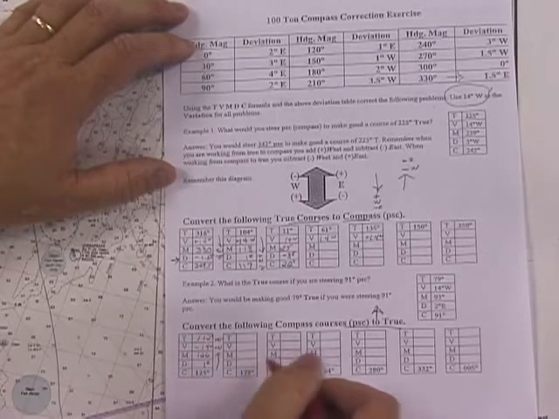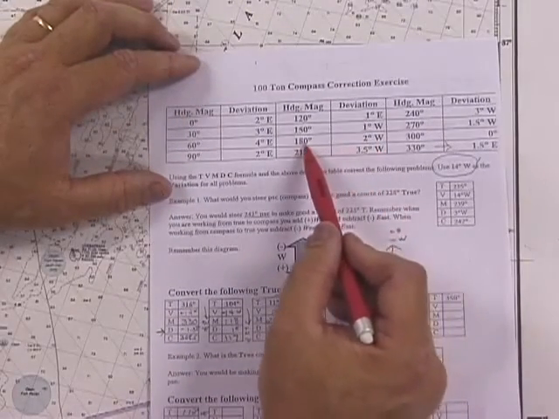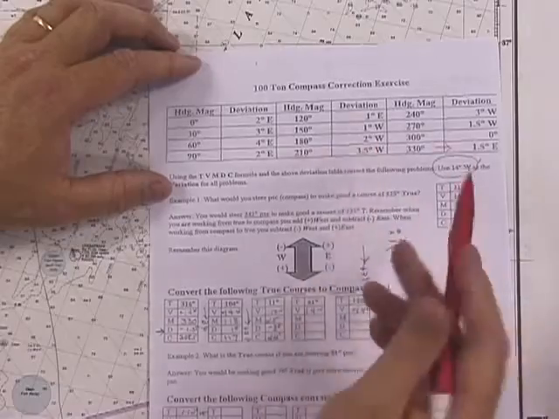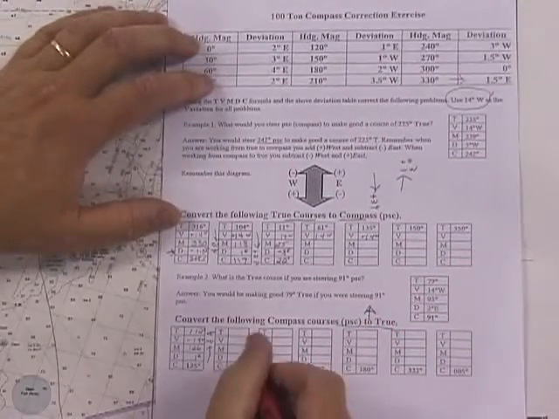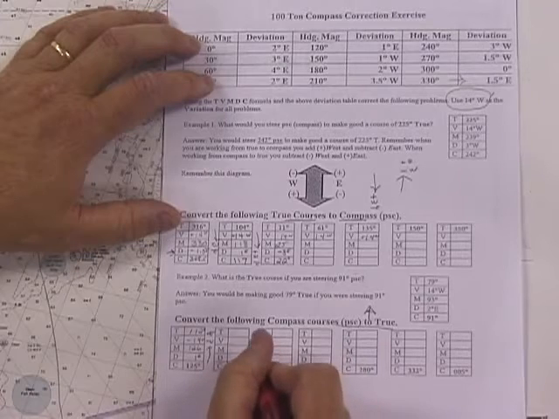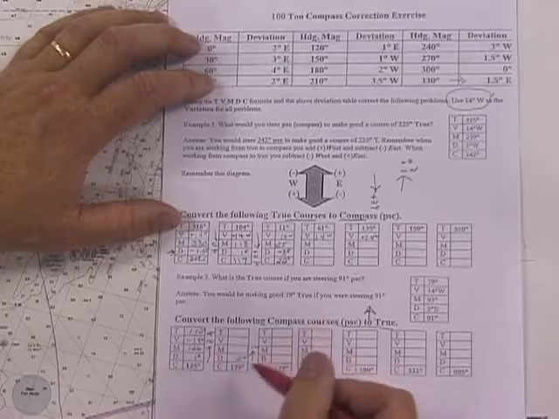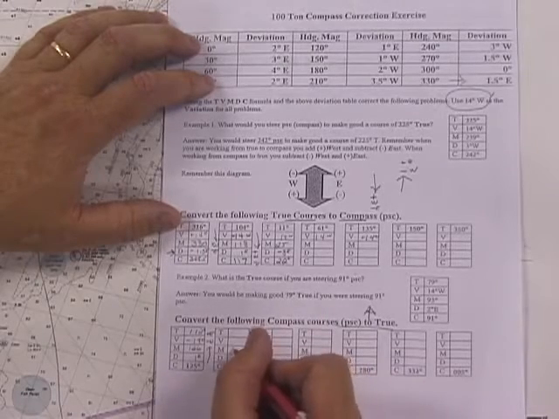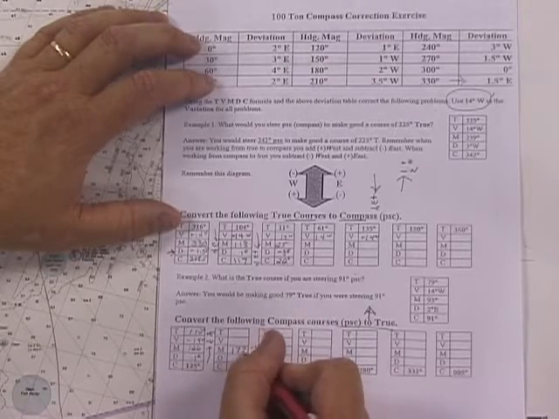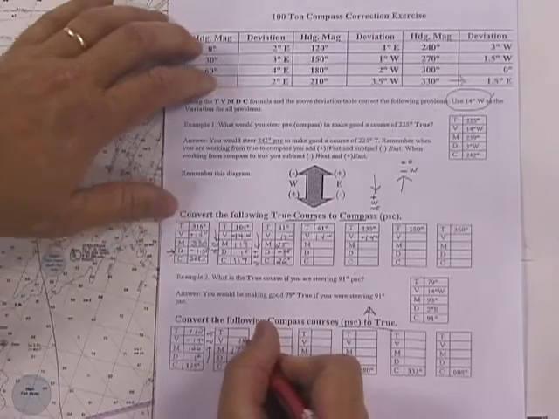179 degrees. I look up to my deviation table, and 179 degrees is almost 180. That's 2 west. I'm going up, so I take west away. 179 minus 2 is 177. Now I have 14 degrees.